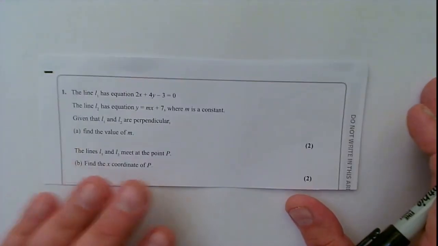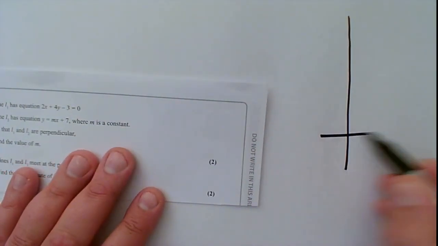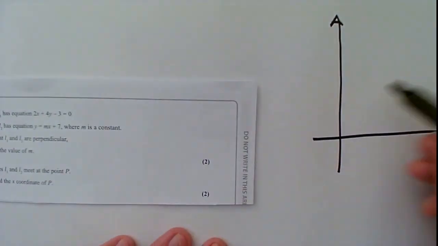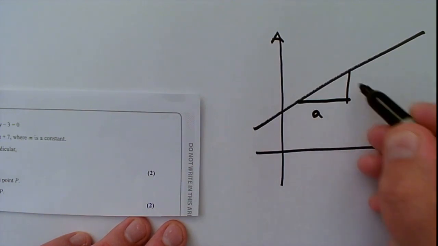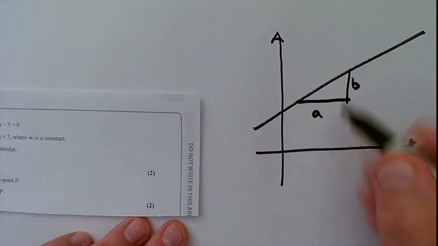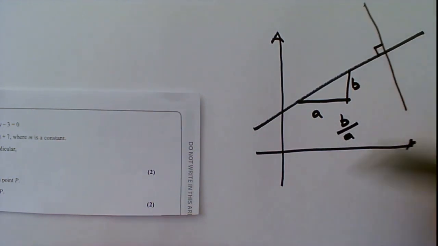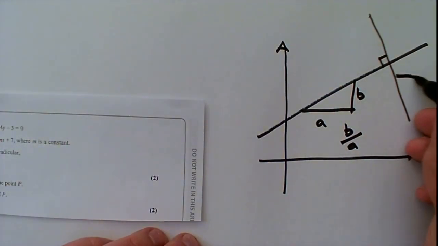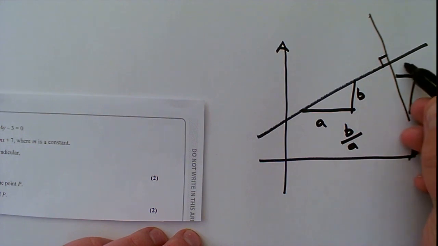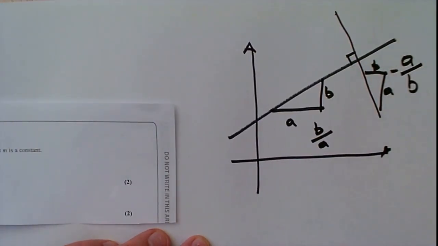Question 1 is about y equals mx plus c, and the idea of lines being at right angles to each other. It's not a bad idea just to have a picture in your mind that if the gradient of this line, for instance, is b over a, the gradient of a line which is effectively being rotated 90 degrees would be a over b, but also there's a negative sign in front of it.